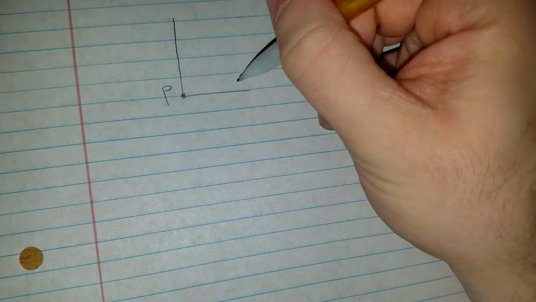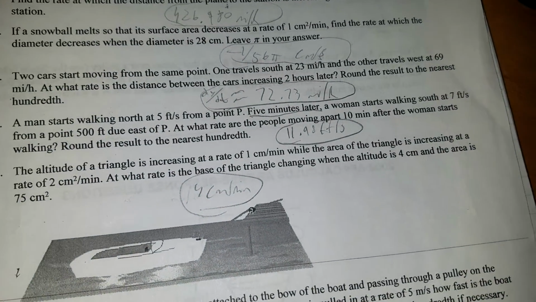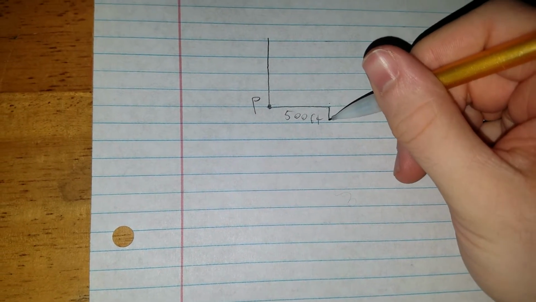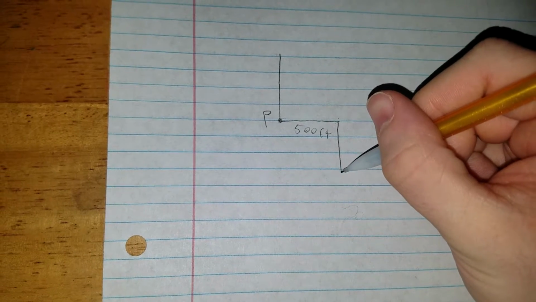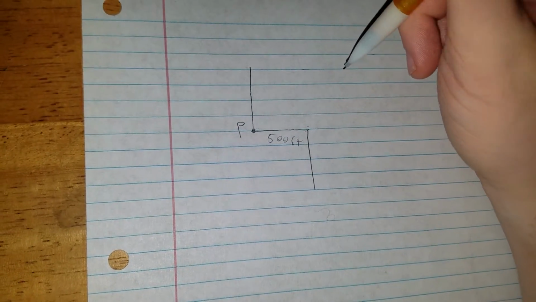So we have point P, where the man starts walking, and he starts going north. And then 500 feet east of P, go this way, and this is 500 feet. There is a woman, and she's going south. So we're going to go down here. It's a diagram of where the man and the woman are walking.